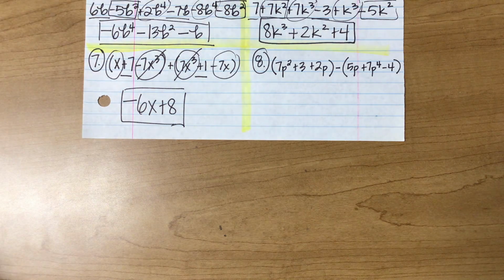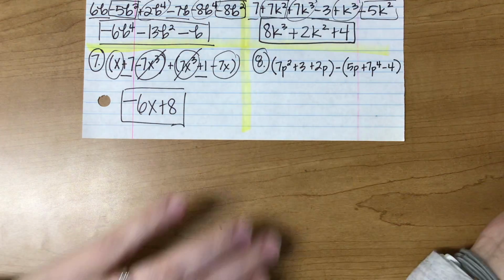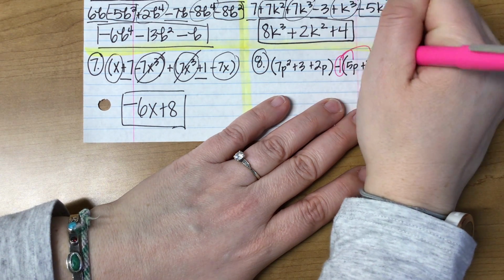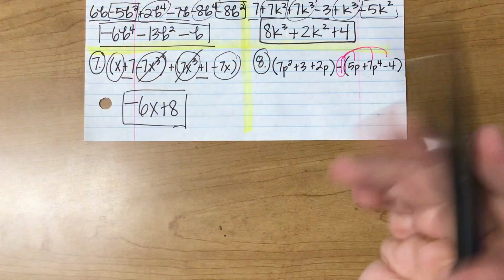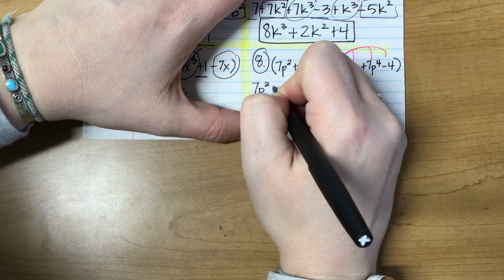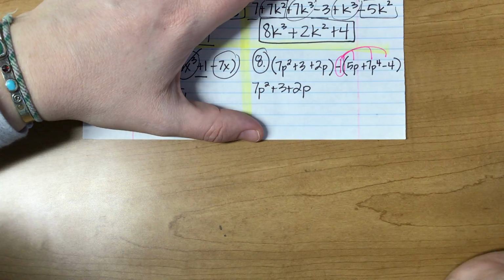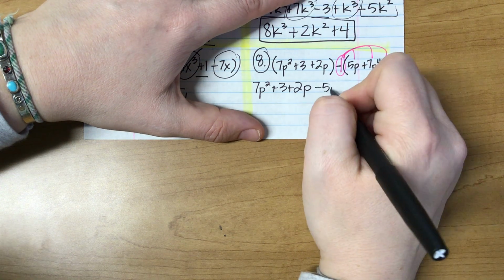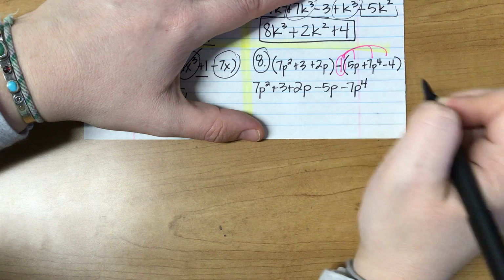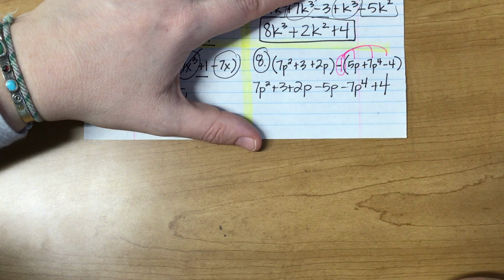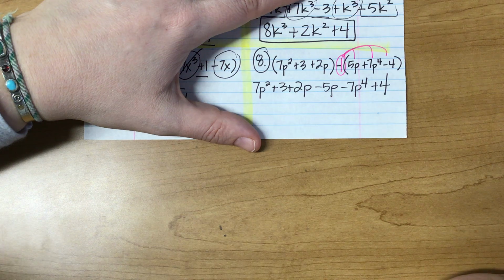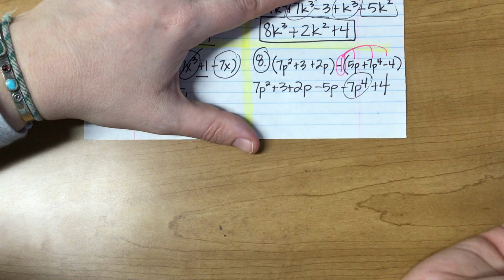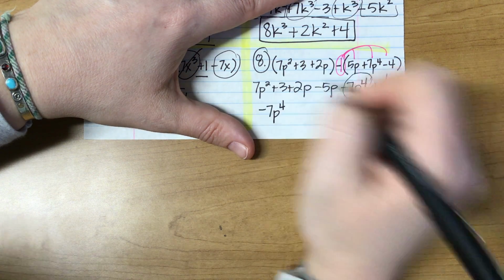Last one, number 8. Go again, Aiden. Okay, so first you have to distribute the -1 to the right side. Perfect. And then once you distribute that, it should be 7p to the second plus 3 plus 2p minus 5p minus 7p to the fourth plus 4. Got it. And then you just take down the minus 7p to the fourth. Yep, my largest exponent is that 4, so I start there, but there's nothing to combine it with, so negative 7p to the fourth.